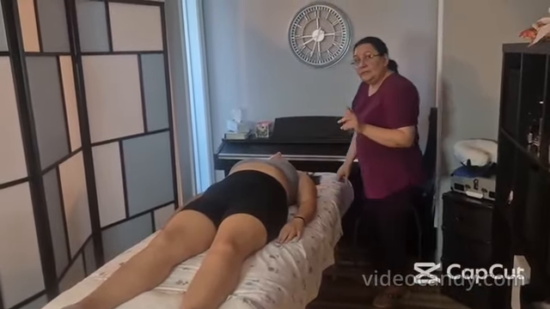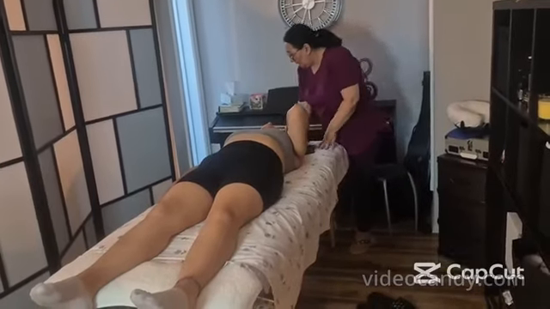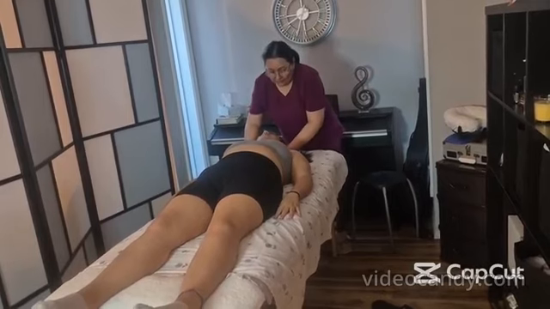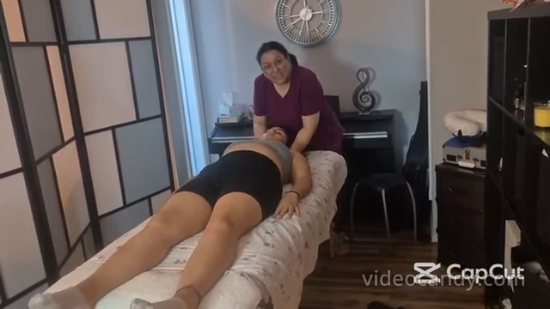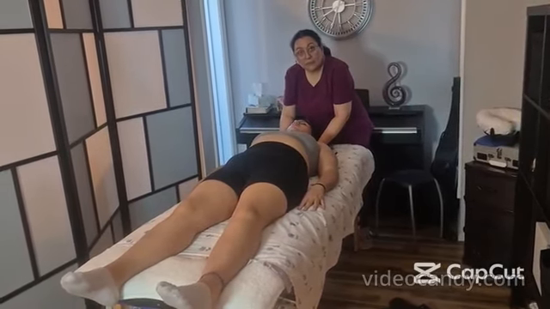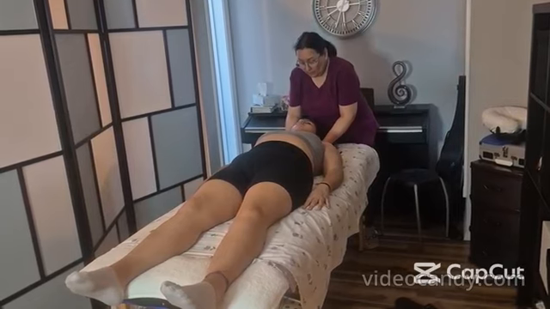Finish the test with the traction of the neck. Grab the neck between C1 and C6 and do a gentle traction.